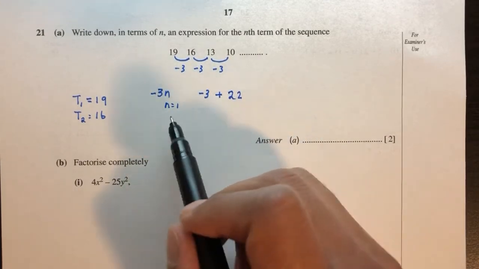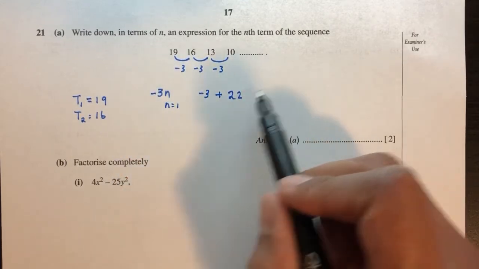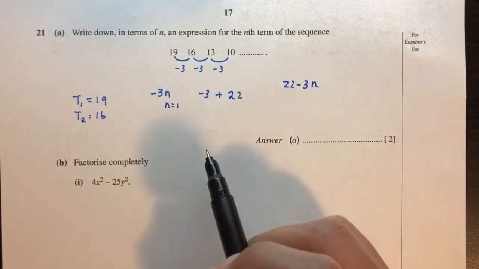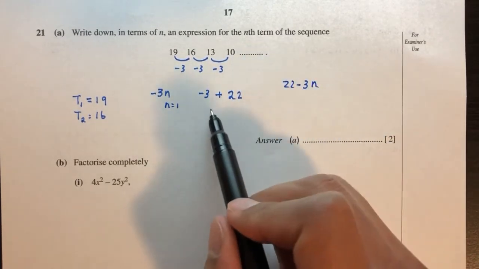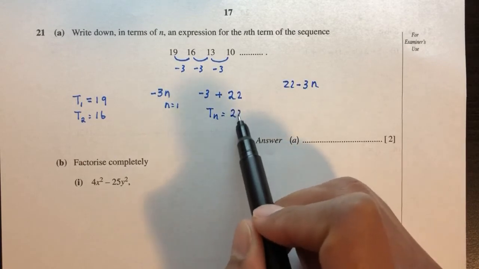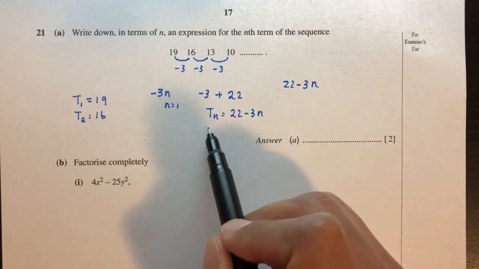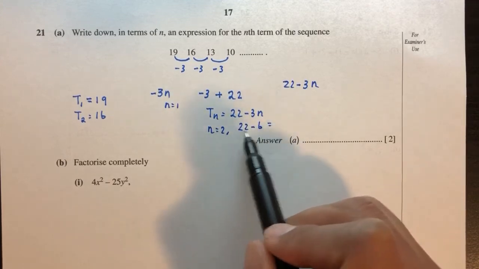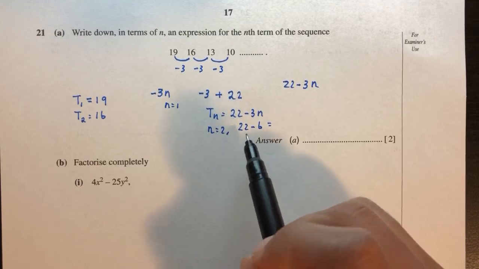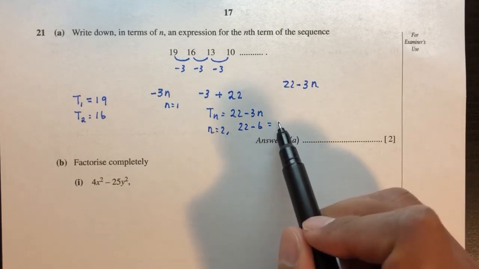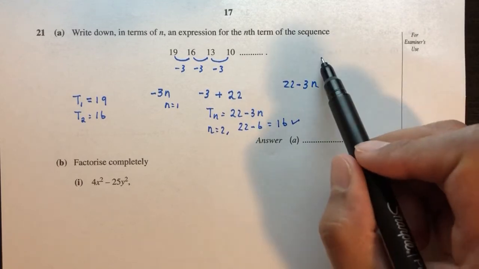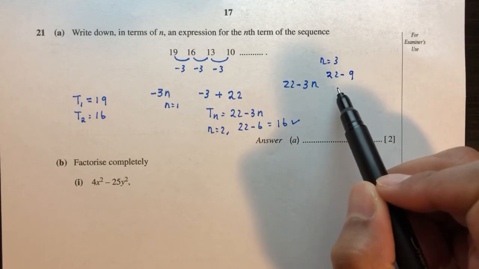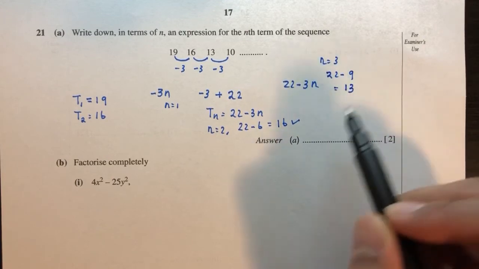So let's try. Now it will be 22 minus 3n for the nth term. So we have to test if that is correct or not. So Tn will be 22 minus 3n. If n equal to 2, what do you get? 22 minus 6. That will be 16. That is okay. Now if n equal to 3, we have 22 minus 9. That will be 13, which is good as well.